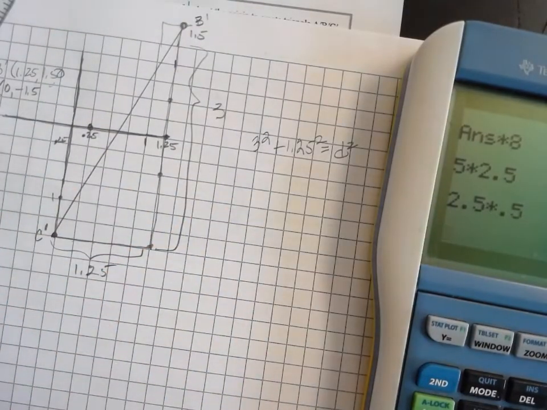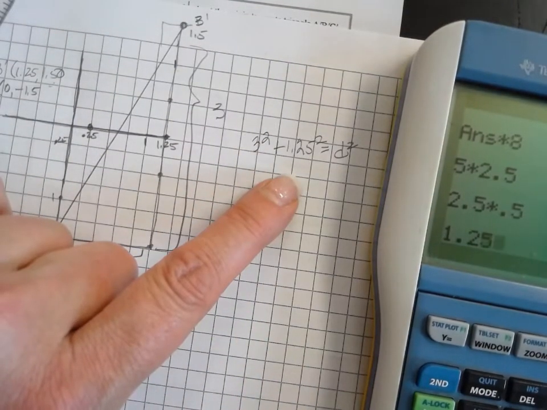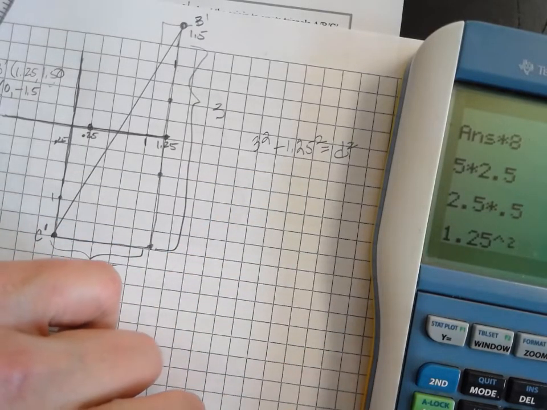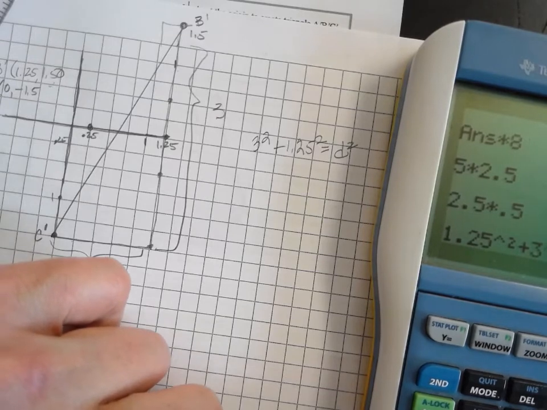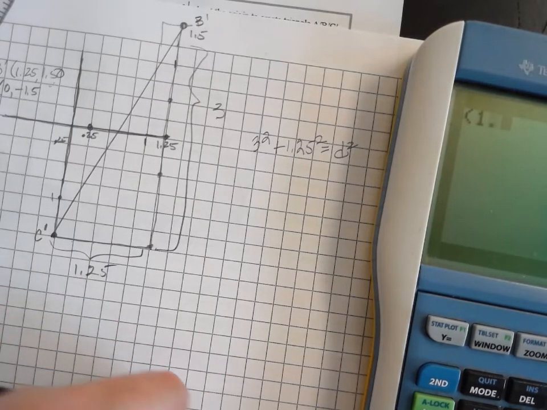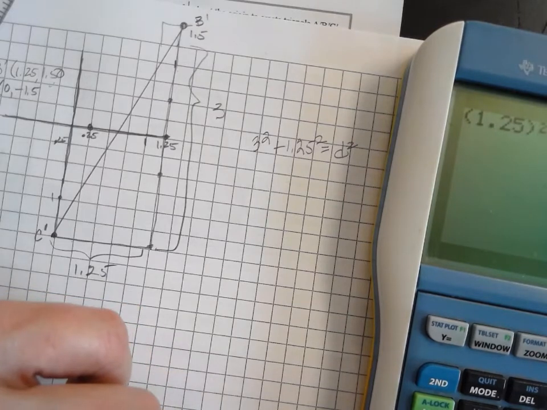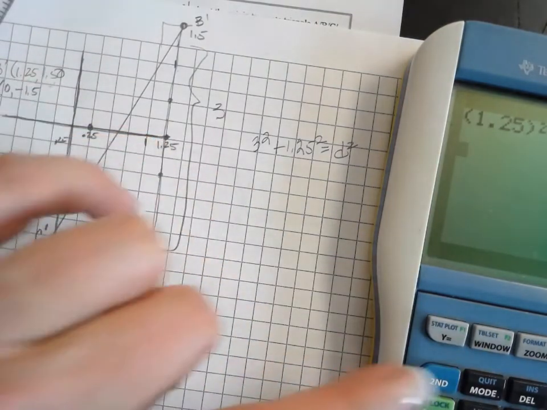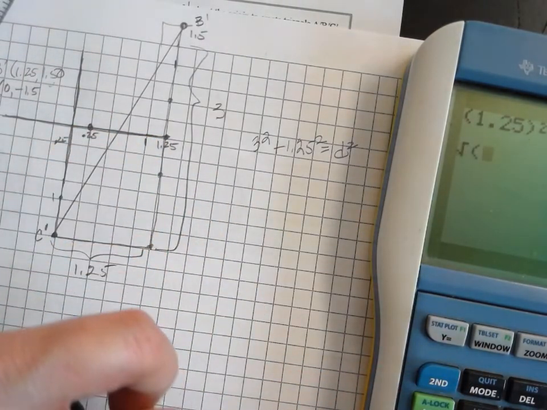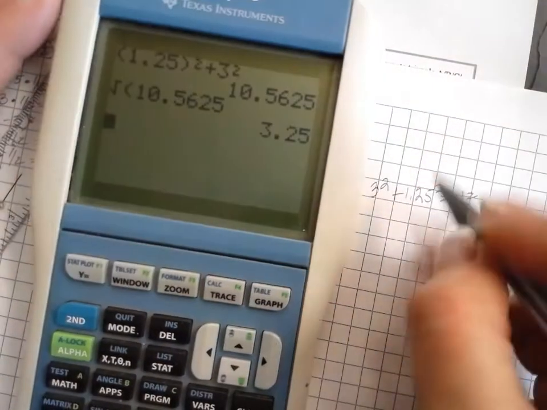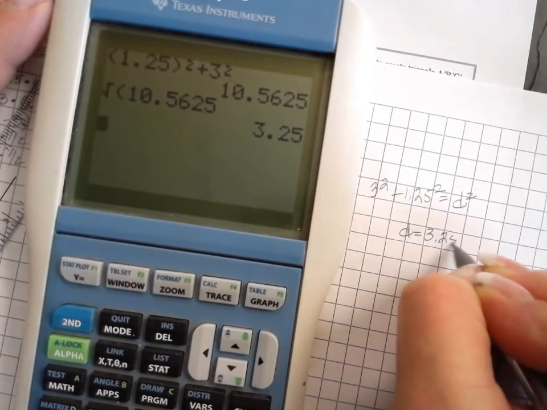Okay, so 1.25, there's my square button, plus 3 squared. Let's do it this way: 1.25 squared plus 3 squared. And then when I take my square root of 10.5625, my distance is 3.25.